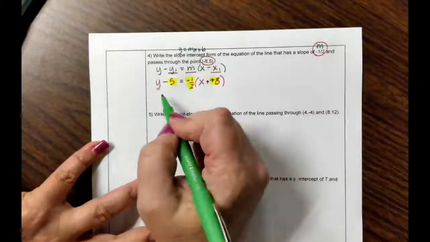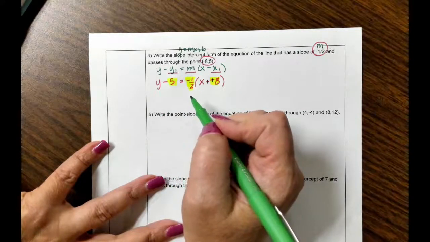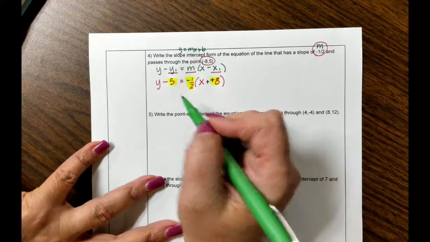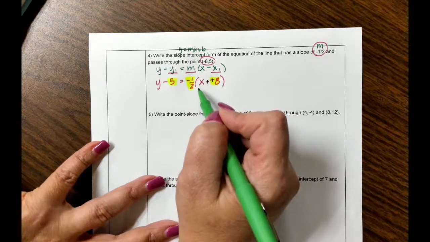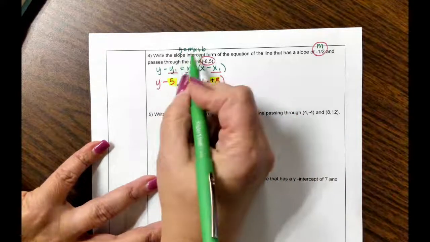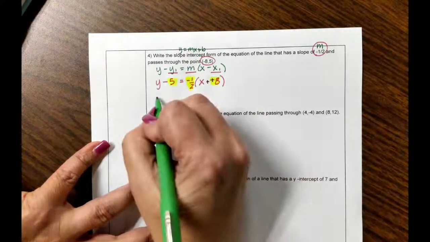If you were asked to leave it in point slope form, this is what it would look like, just like this: y minus 5 equals -1/2 times (x plus 8). With the parentheses, it would look just like this. But I asked for it in slope-intercept form, so that means you need to simplify.